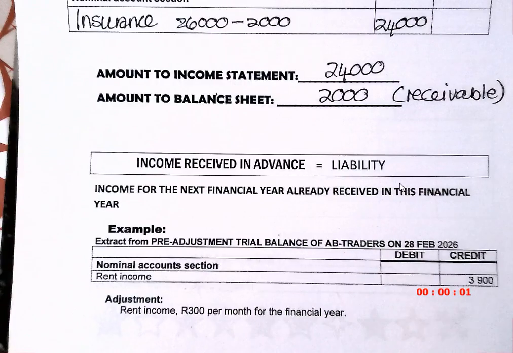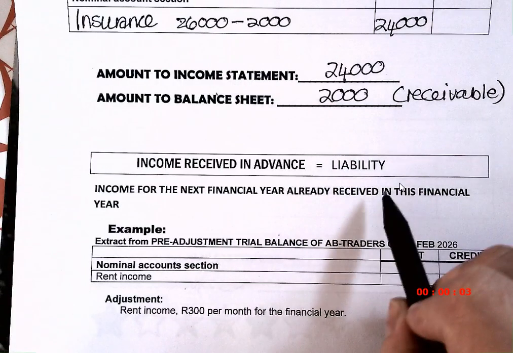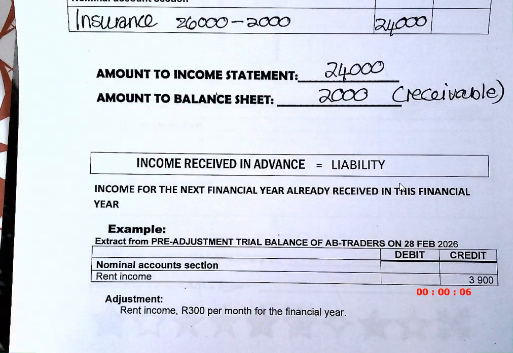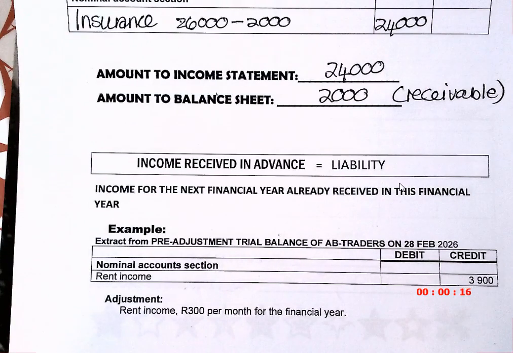Income received in advance is a liability. It sounds weird because in our heads we are thinking, oh, but I have already paid, received it, so it's a good thing. Yes, it's a good thing, but it's not part of this year's income. It's part of next year's income. So that's why I subtract it, and I make it a liability because I now owe the person either the money back or the service. You see? So I'm in debt.